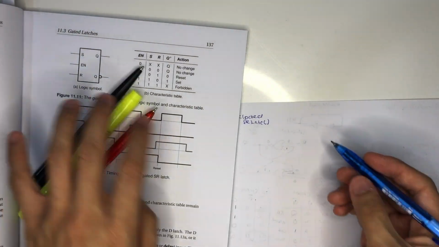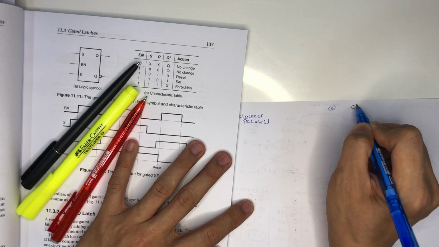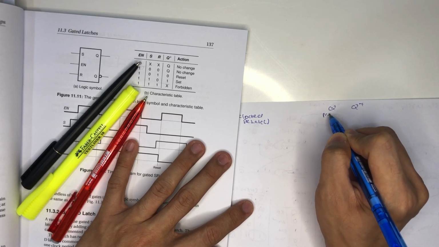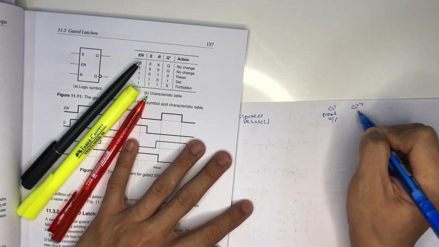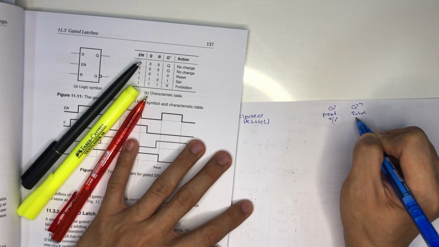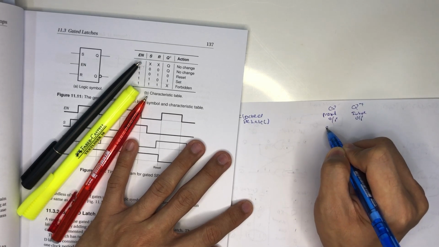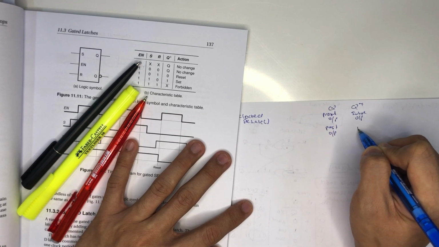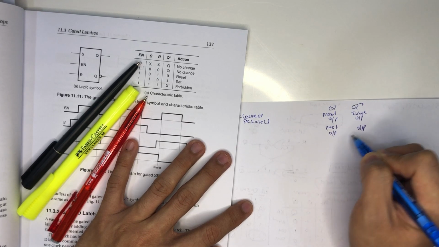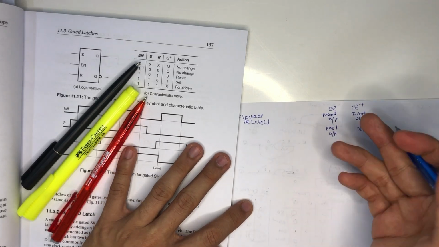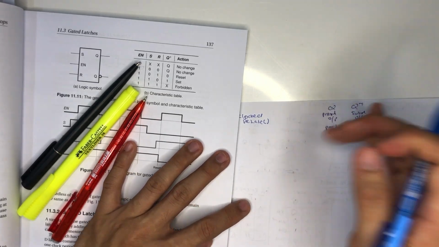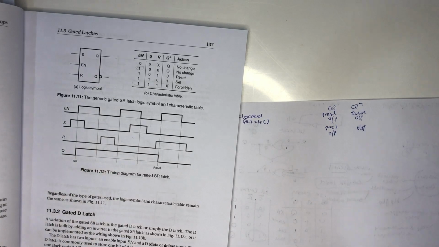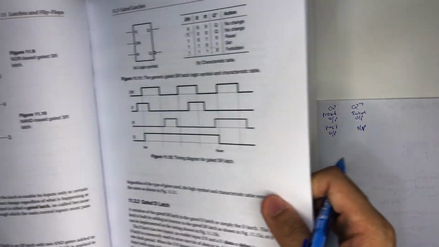If you have Q plus, you can call one the present output and the other the future output, or post output. It's just that this one must come after this one. The way you write it, or the way the question gives it to you, you should be able to understand.